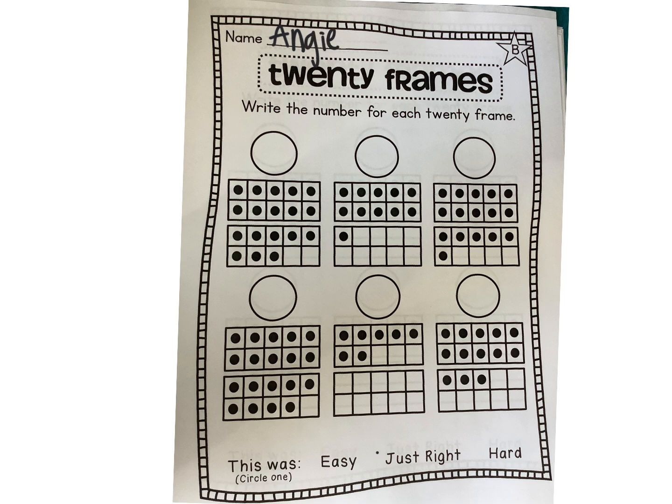Now, there's something that we need to remember about 20 frames. If this first top box is all filled in, we don't have to count every dot in that box because we can count by fives, because there's one right there. And we can even count by tens because we know this whole box already has 10 in it.